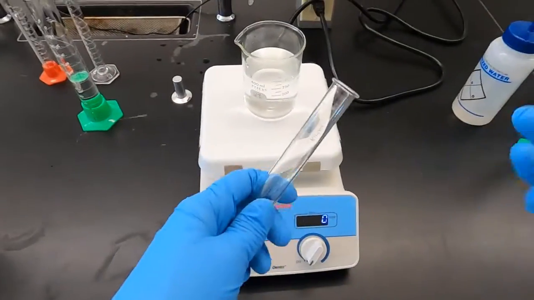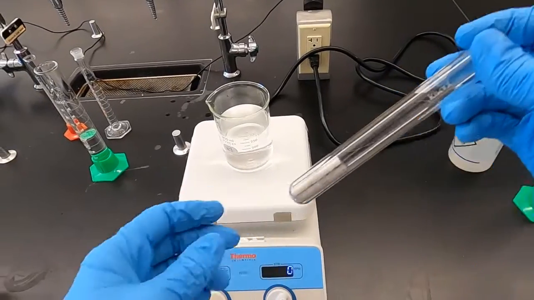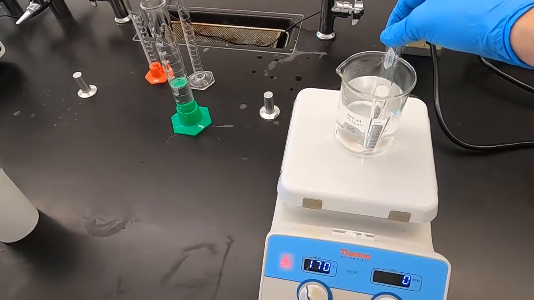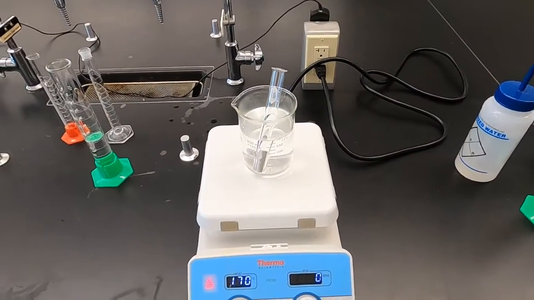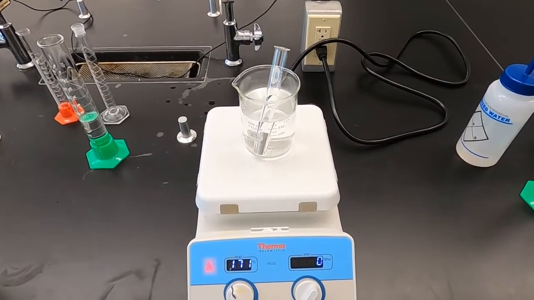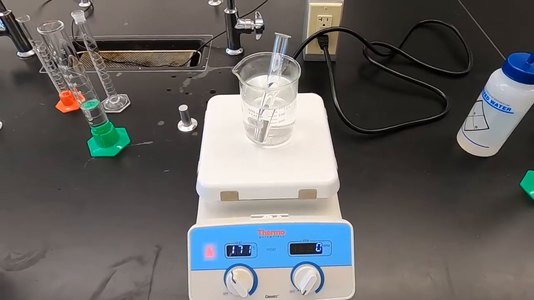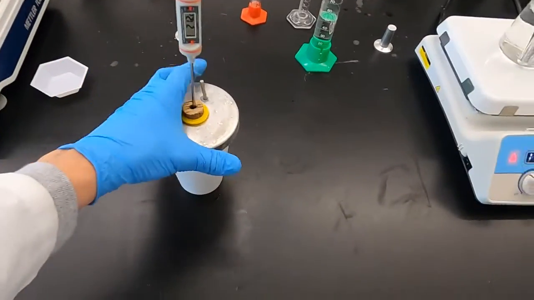So, test tube, we'll put this in. I'm just going to allow this to heat in this hot solution. It's been at 170 for a few minutes now. I will come back to this in a break in the video. Until then, we're going to get our calorimeter ready.